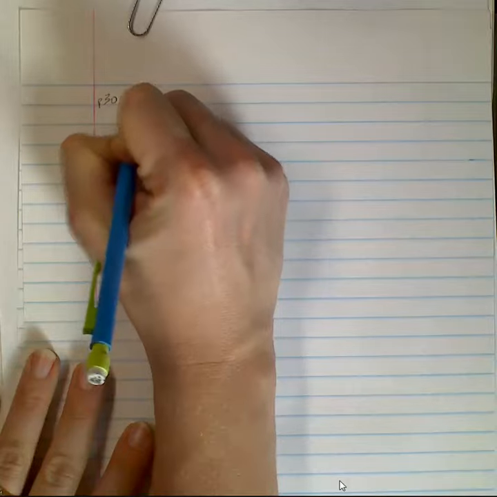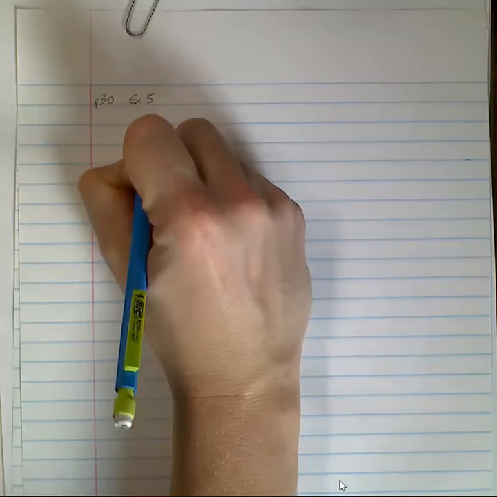So we're on page 30. We're doing example number 5. I do want you to write it down on your paper so that you can imitate what it is that we're doing. Okay? We are going to change 0.5 repeating into a fraction.